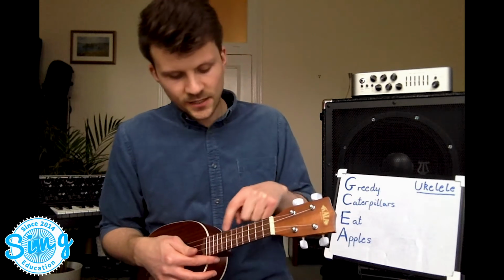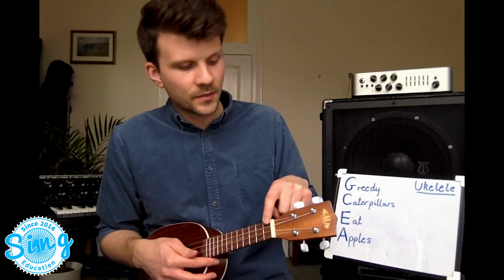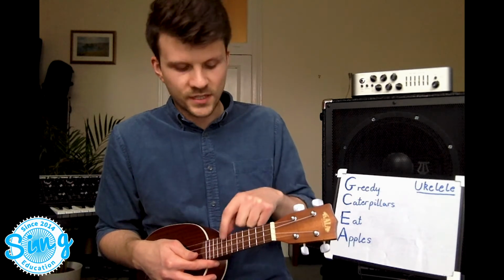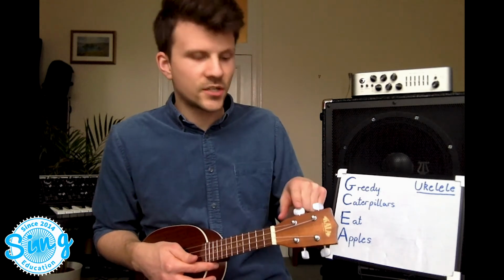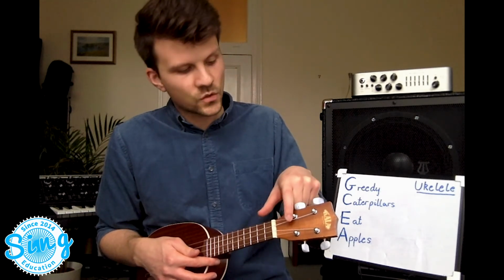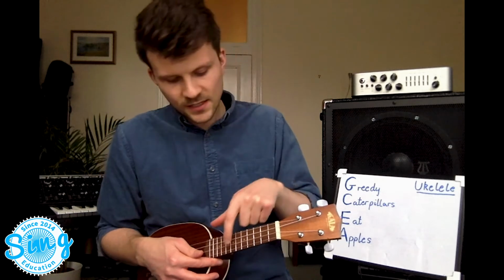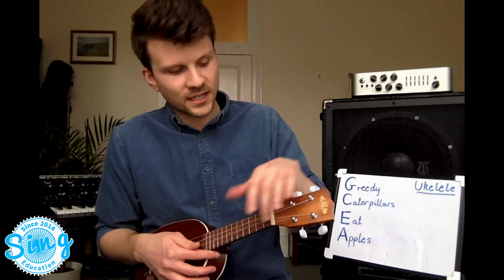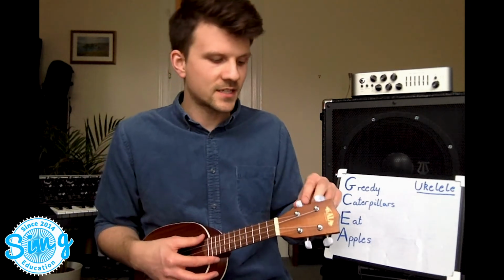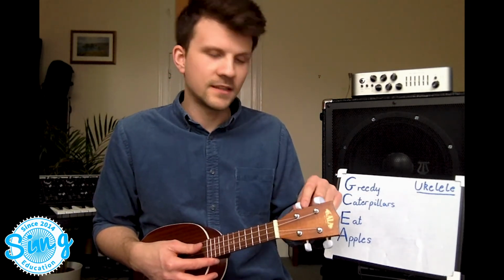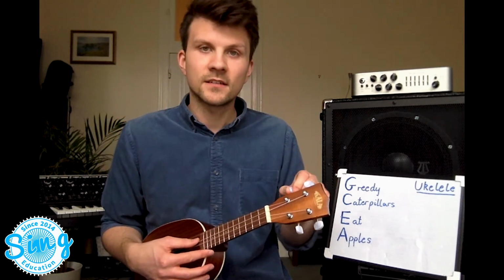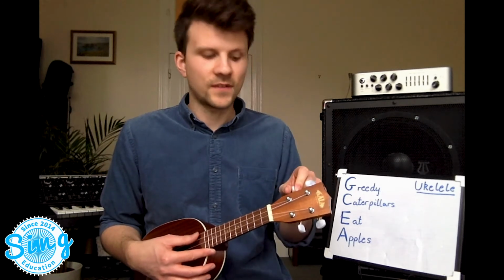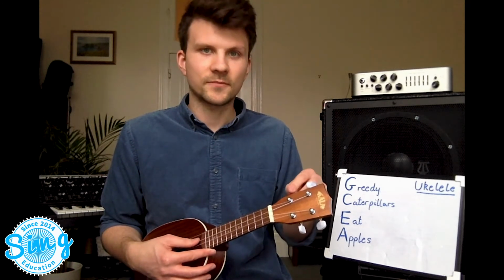As you can see, if we follow this string up, it connects to different tuners. So the G string connects to this tuner here. The C string goes all the way up to this tuner here. The E string goes all the way up to this tuner here. And finally the A string connects to this tuner here. So if I follow the G string up to this tuner, I turn it to the left, it raises the pitch. If I turn it to the right, it lowers the pitch.